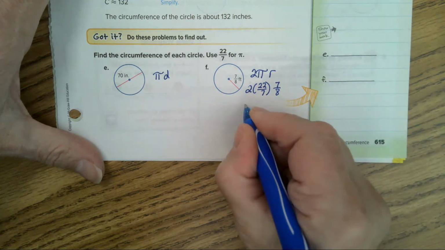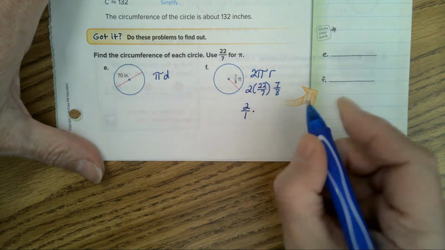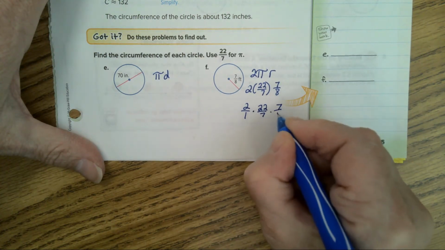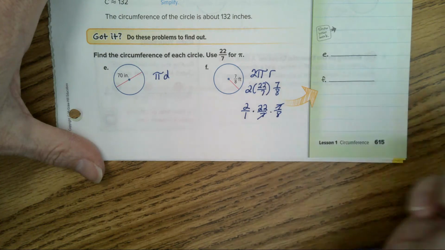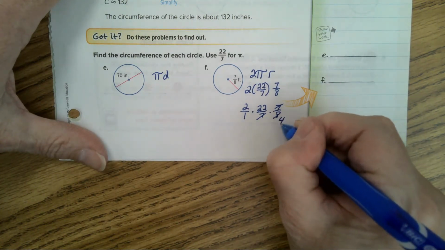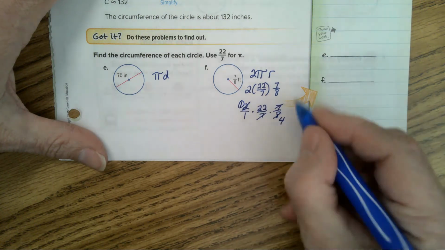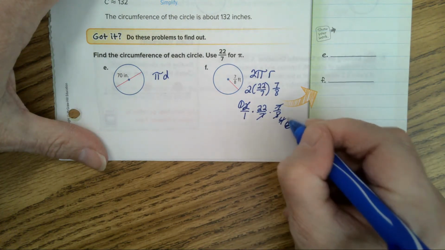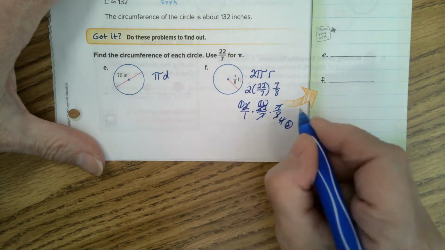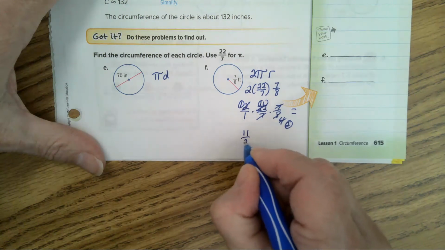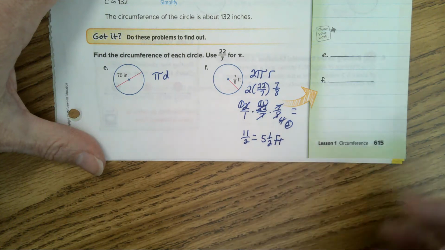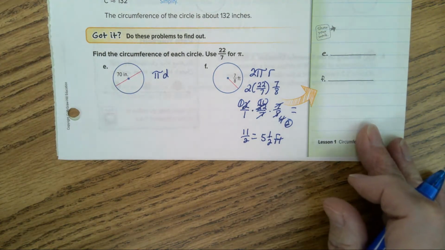And then if you want to, you'll see it as 2 over 1 times 22 times 7/8. The 7s cancel out. 2 goes into 8 4 times. 2 goes into 2 once. 2 goes into 4 twice. 2 goes into 22 11. You end up with 11 over 2, which equals 5.5 feet. Oh, I did that one for you. Hate it when I do that.